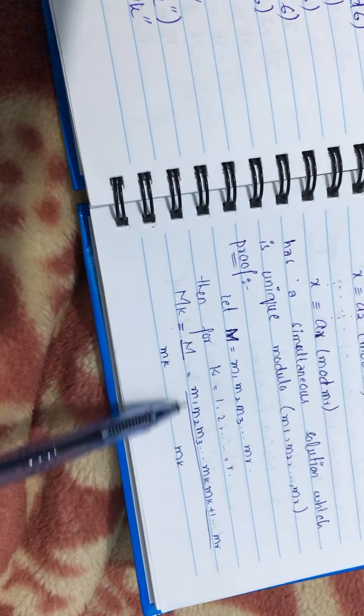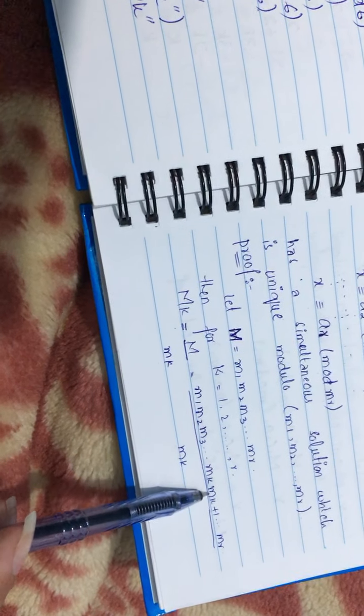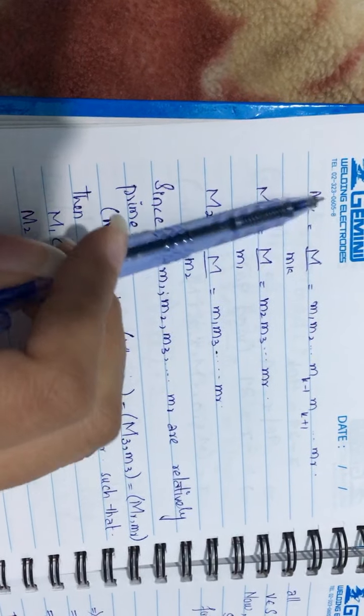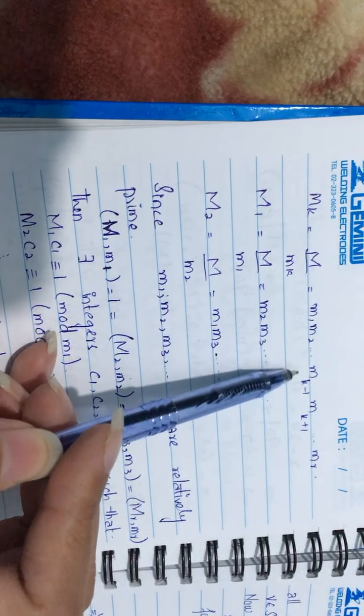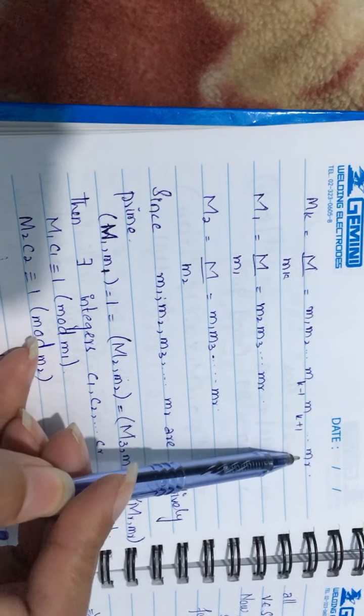The remaining terms are m1, m2, m3 up to mk minus 1 and mk plus 1 up to mr. So the value of Mk is m1, m2 up to mk minus 1, mk plus 1 up to mr.